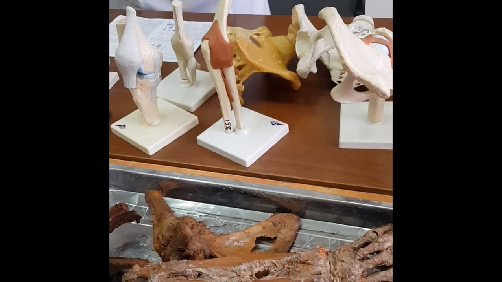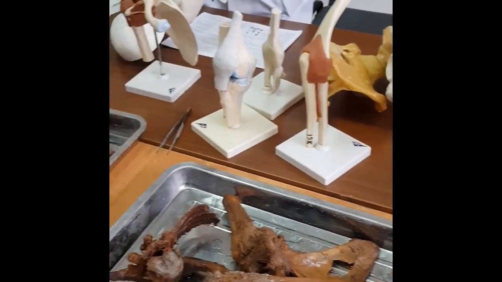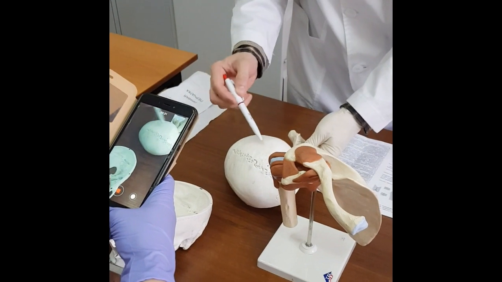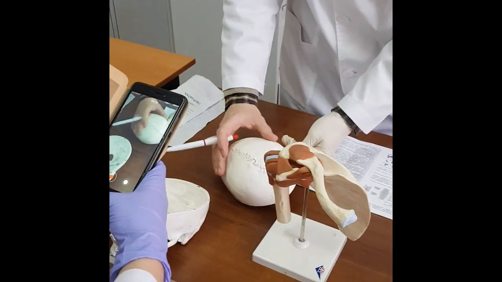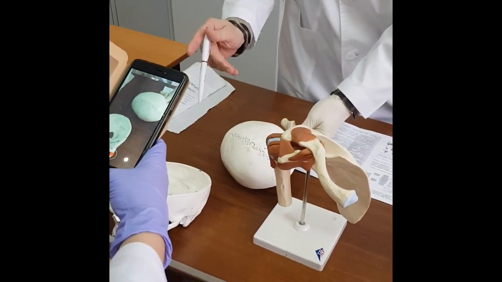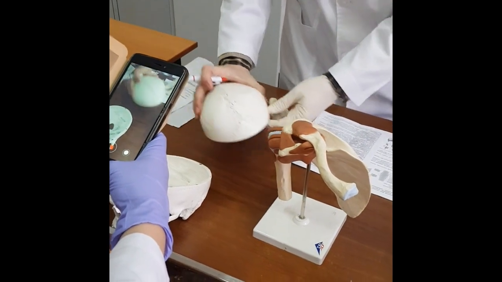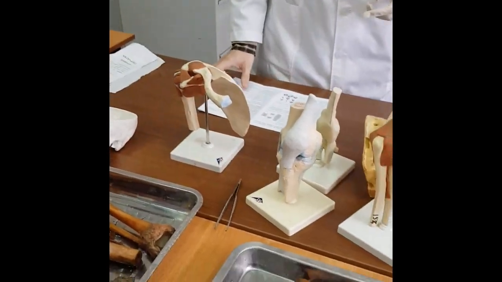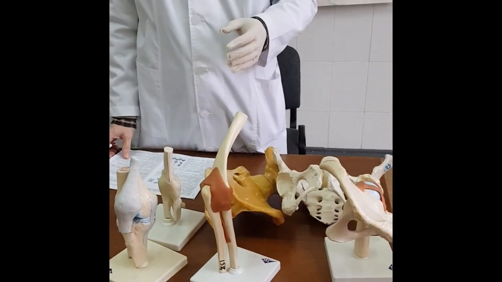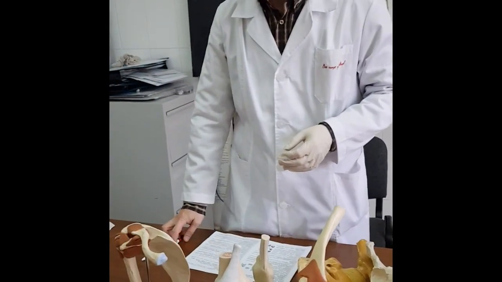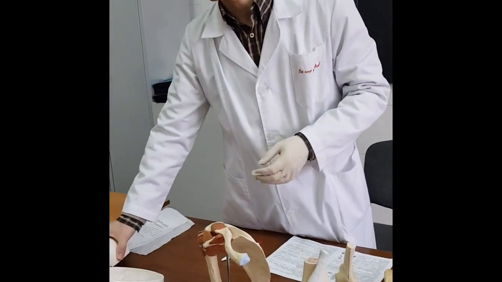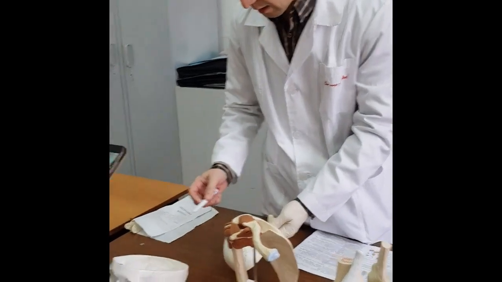For example, here we can see sutures. There is connection between both bones of skull. There are several types of suture. Later we will say about it. And the next connection is fontanelles. Fontanelles, it's also connection in newborns, connection in skull.